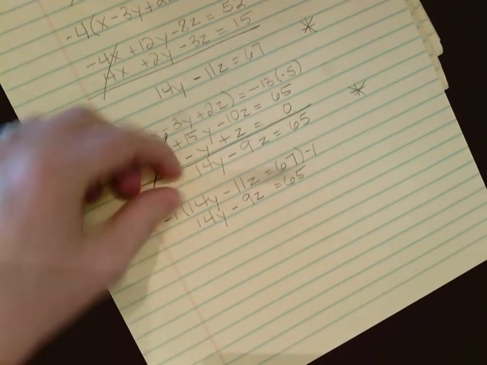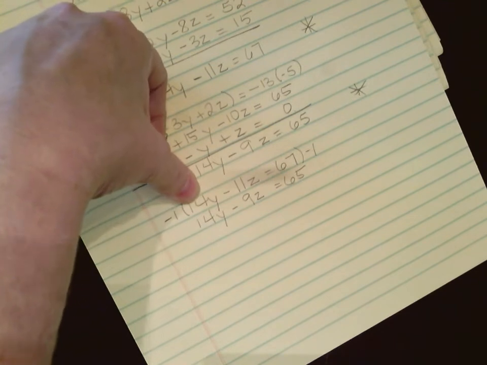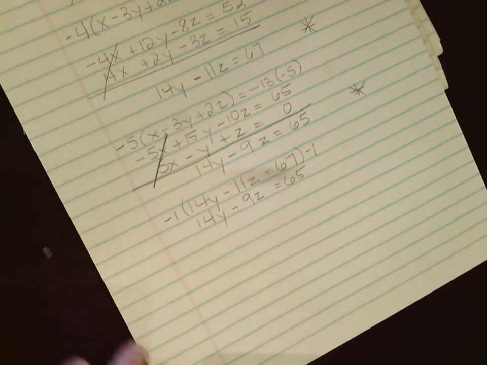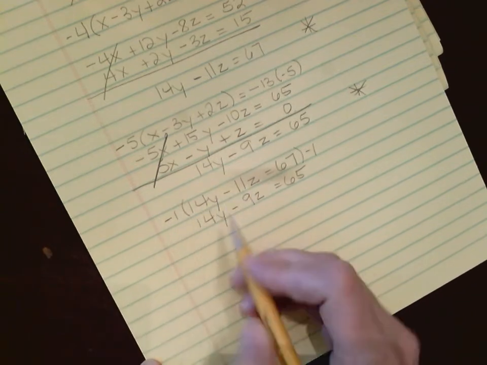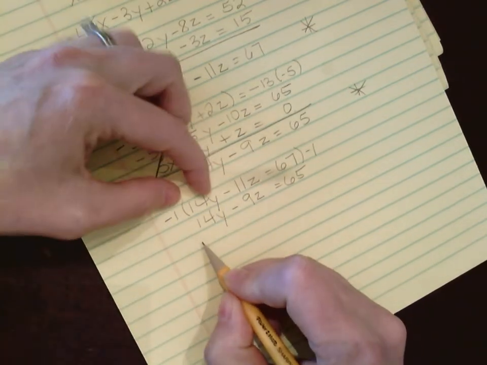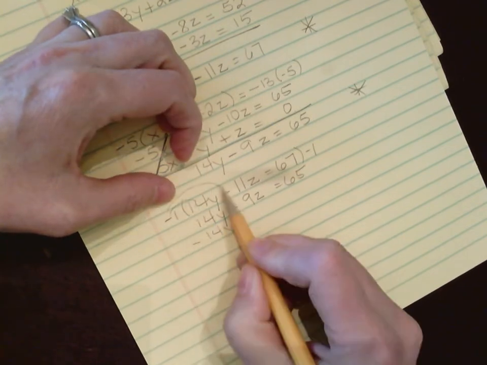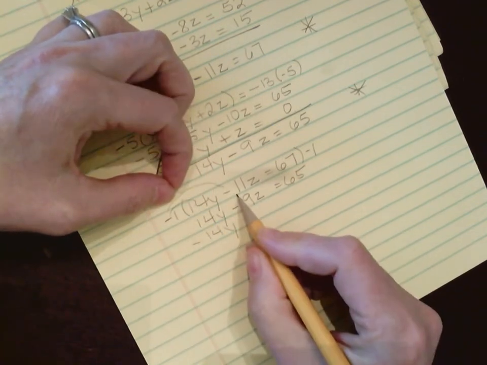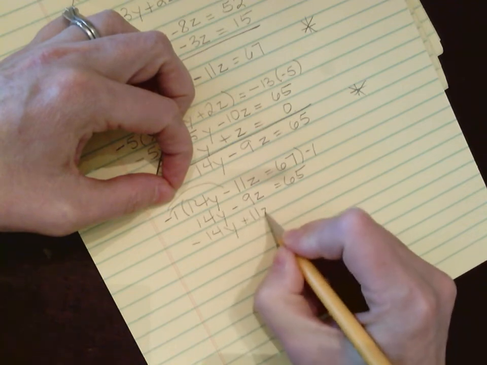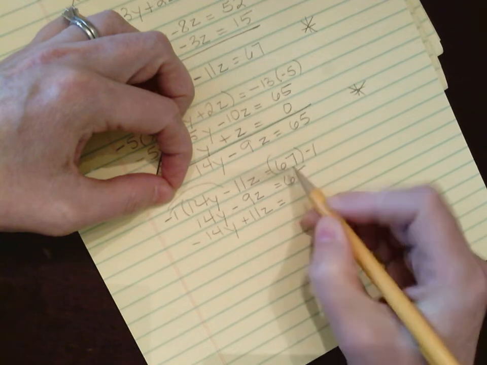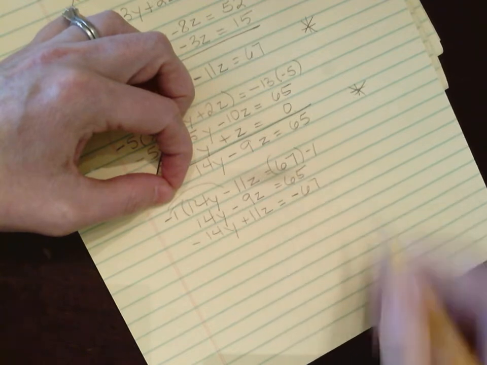Because if I multiply this by negative 1, it'll make it a negative 14y that I can add to the positive 14y. So let's distribute this negative 1 here. So I'll have negative 1 times 14y gives me negative 14y. Negative 1 times negative 11z gives me positive 11z equals negative 1 times 67 gives me negative 67.